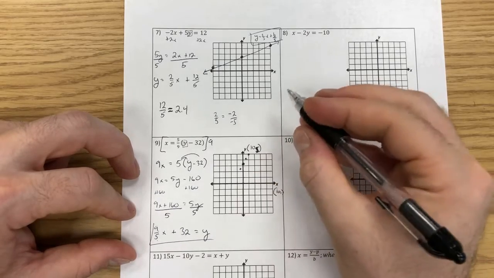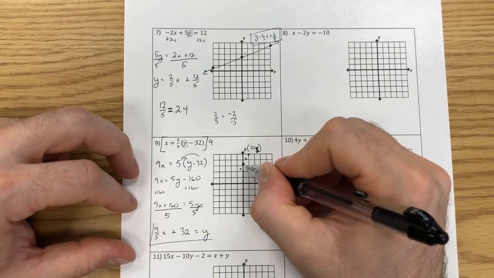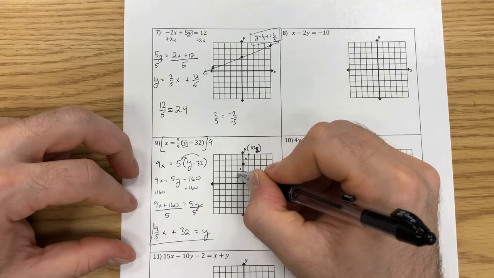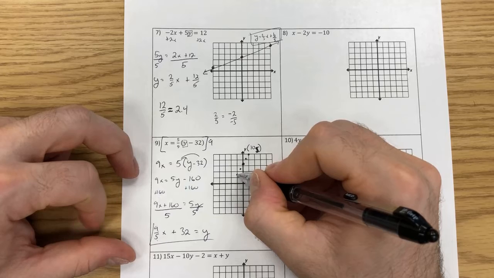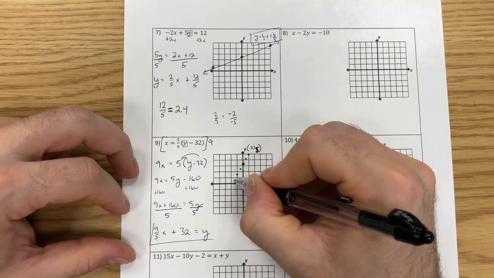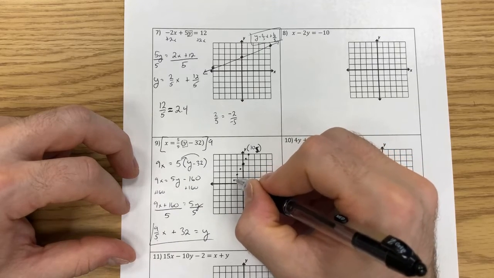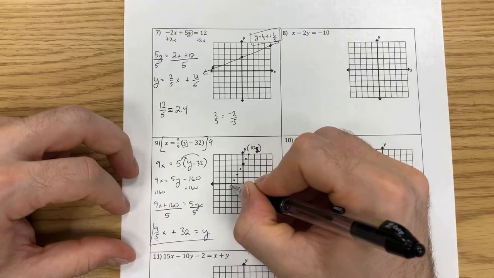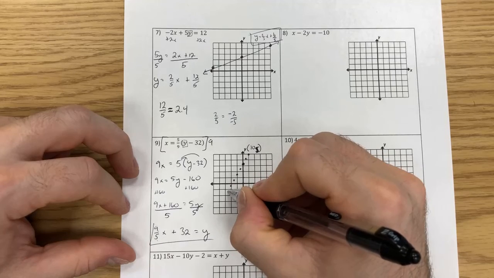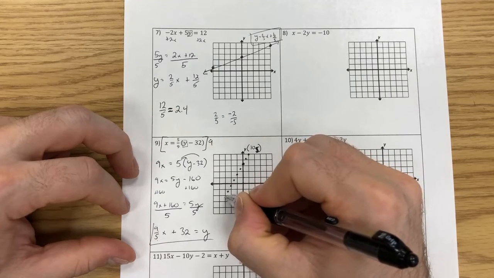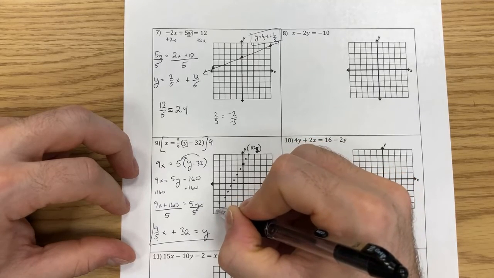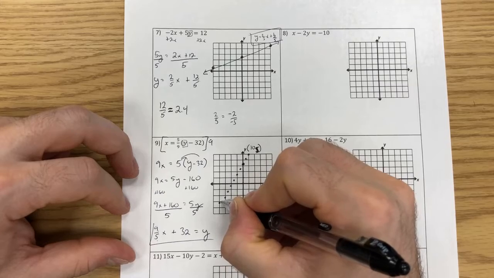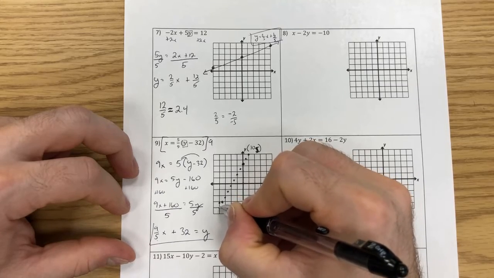I move over half a block. Then I'm going to be at 14. Move over half a block. Then I'm going to be at 5. Then I'm going to be at -4, -13, -22, -31, and -40.